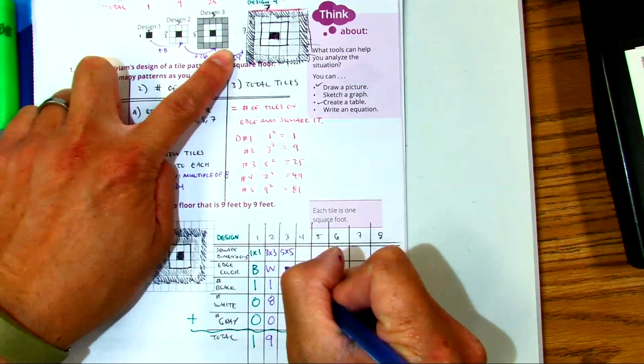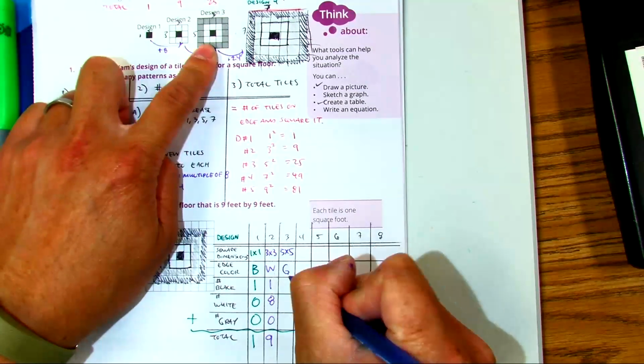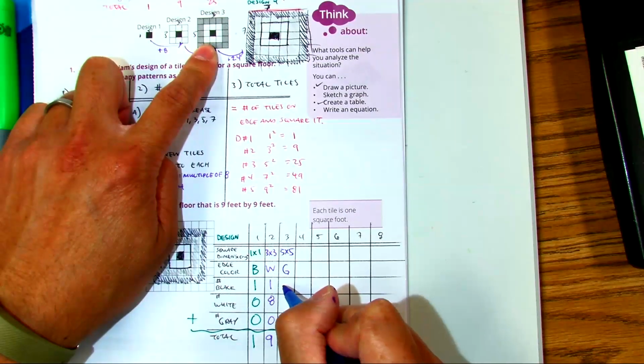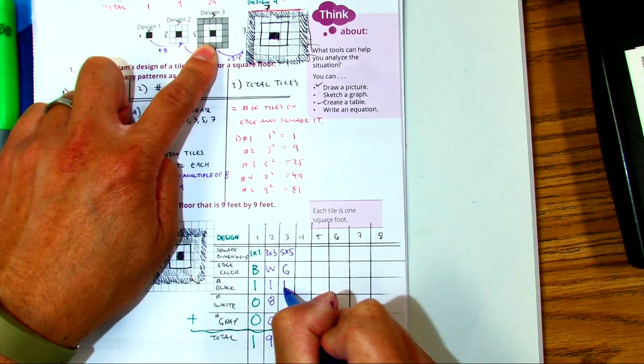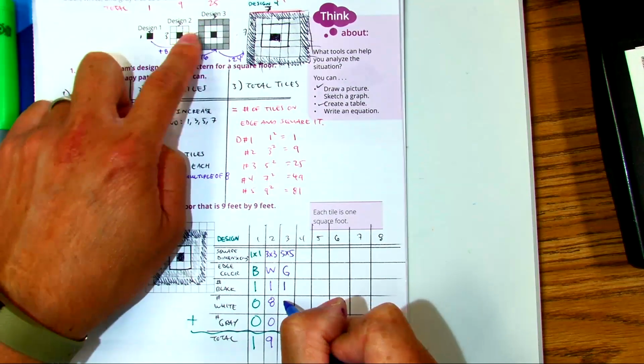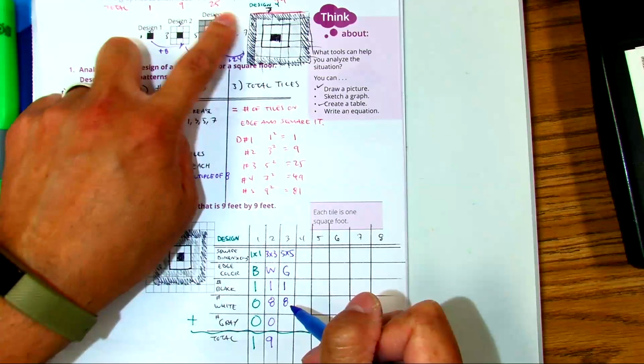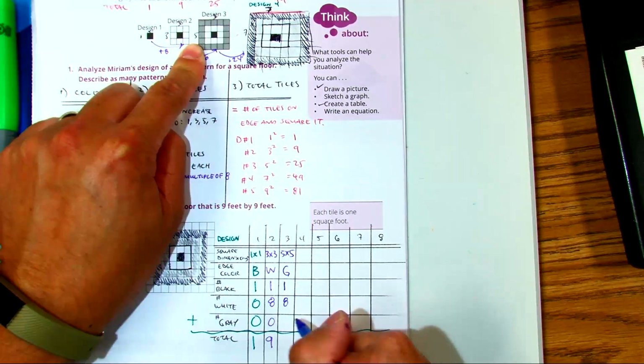Here I got 5x5. My edge, what color is that? Gray. And then number of black tiles, 1. The whites, 8. And then the grays going around, if I count them, 16.